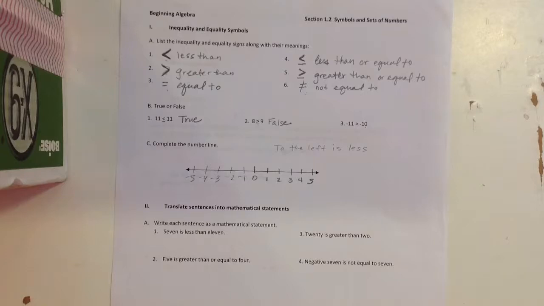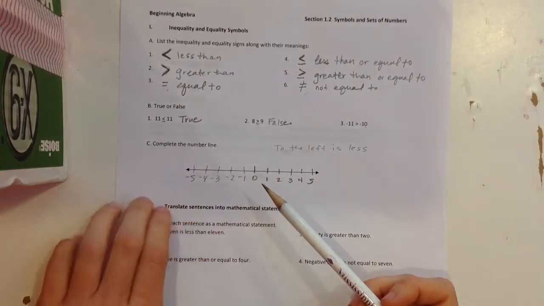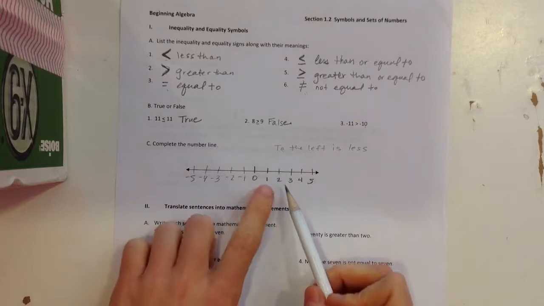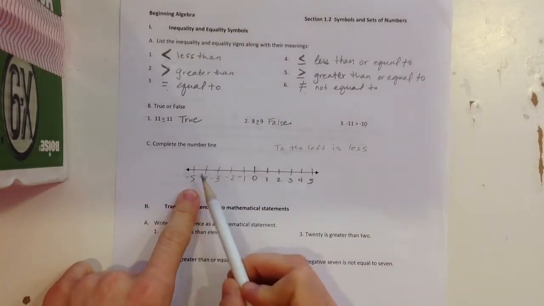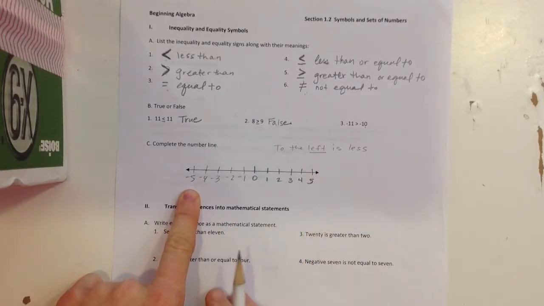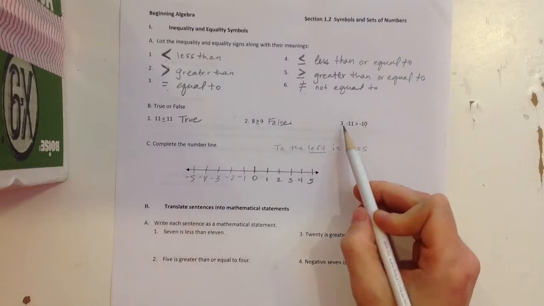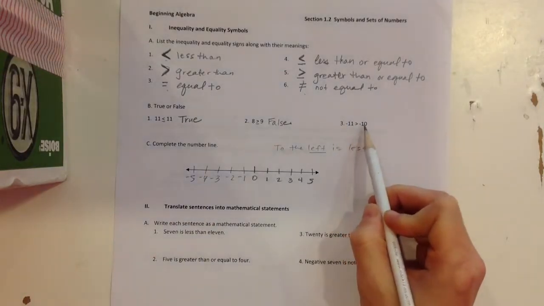Now let's look at these negative numbers. It looks like as the numbers get bigger on the negative side, they're actually getting smaller, which is kind of an illusion, because I know that 5 is bigger than 4, but negative 5 is smaller than negative 4 because negative 5 is to the left on the number line. So let's look over here at number 3. Negative 11 is greater than negative 10.